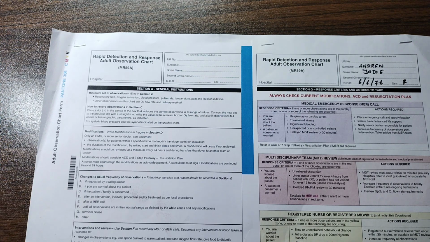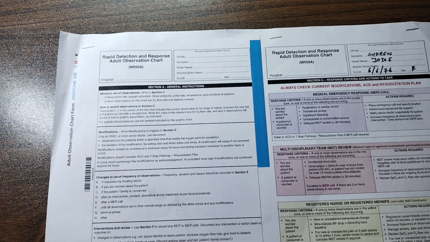So this chart is used for recording vital signs and A to G assessment. How you are going to assess A to G, that I have discussed in another video, and vital signs also we have discussed in another video. If you haven't seen it, please go through the video. That's in my YouTube channel there.